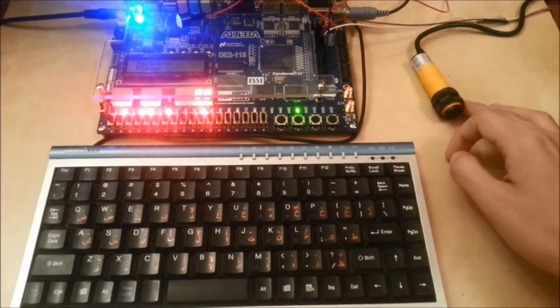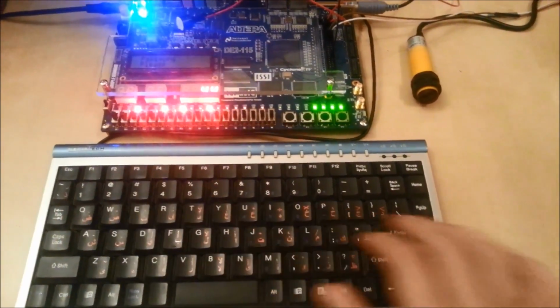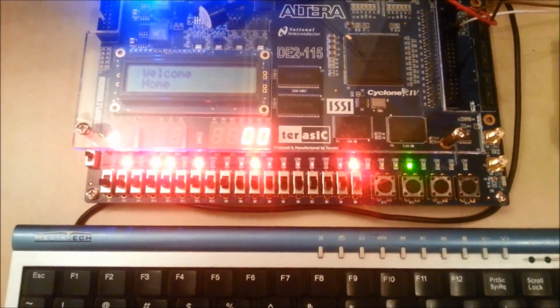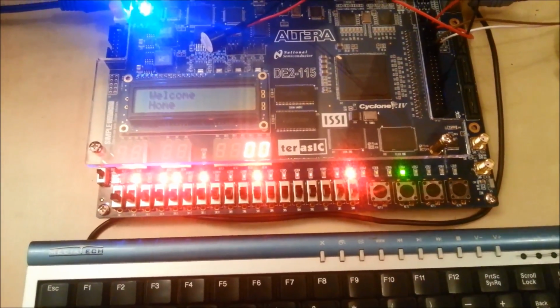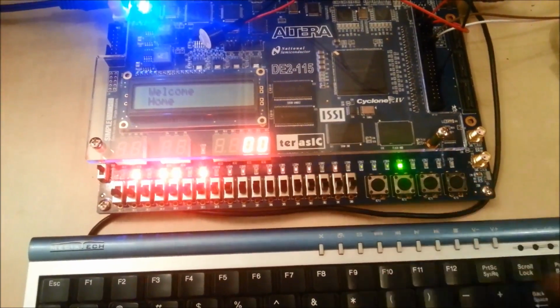So when the IR detects an object, it keeps buzzing till I enter the password, and it says on the LCD screen welcome home, no matter if the IR detects or not. It stopped till I reset.